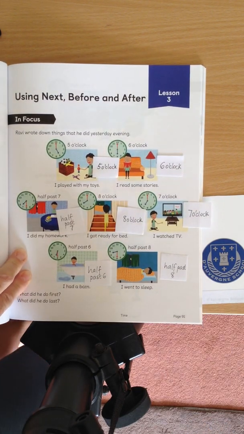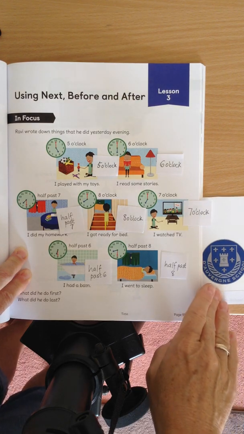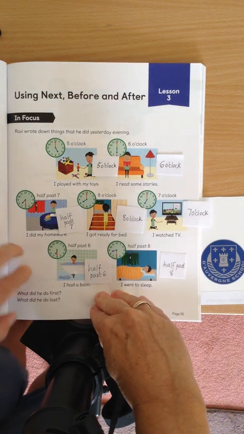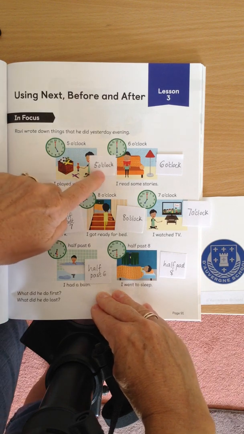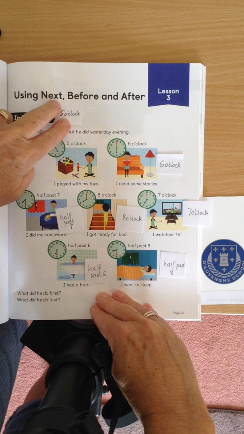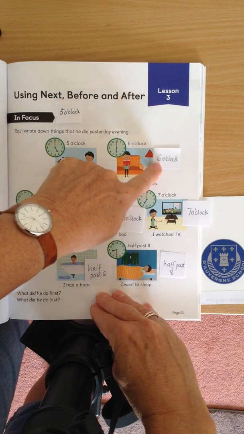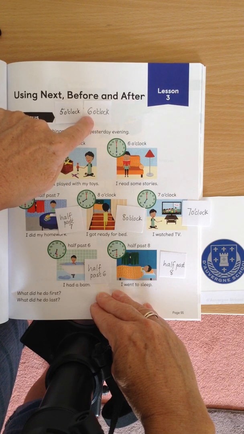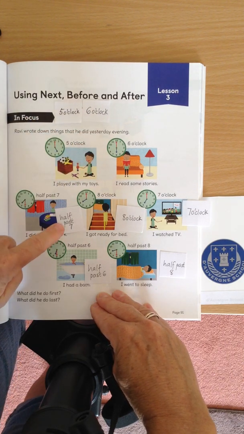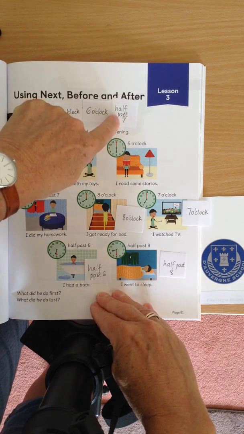You might want to pause the video and have a go on your own and try it. Or you can leave it running and do it with me, your choice. So let's have a look. Let's start with our first time. We've got 5 o'clock. Let's put that there. So we need to put them in order. So there's 5 o'clock. Let's move the next time. We've got 6 o'clock. Let's put 6 o'clock there. What's the next one say? 7:30. Let's put 7:30 there.